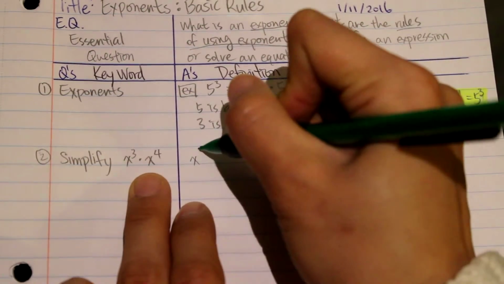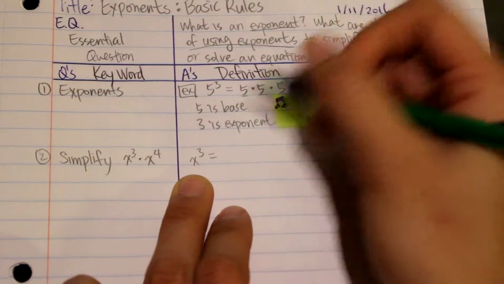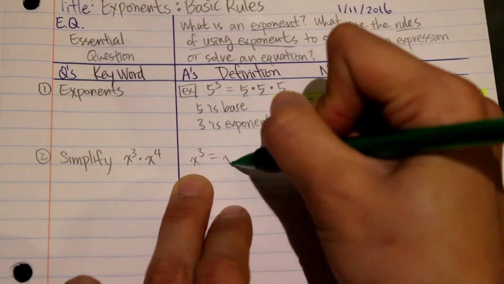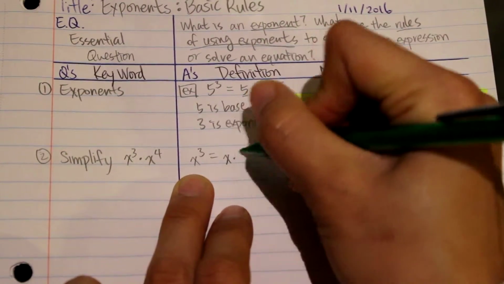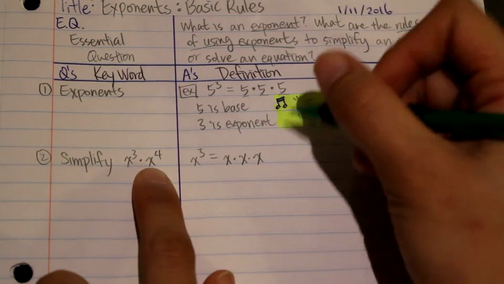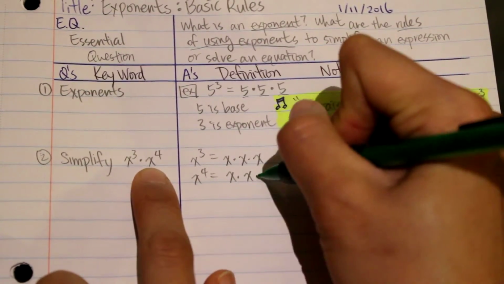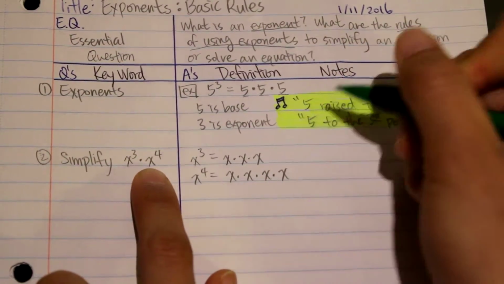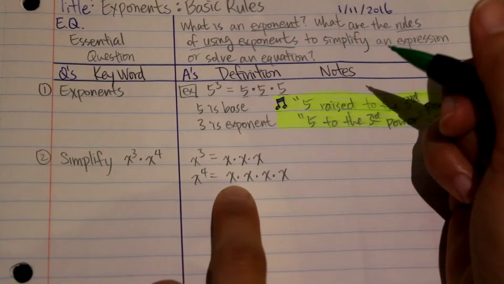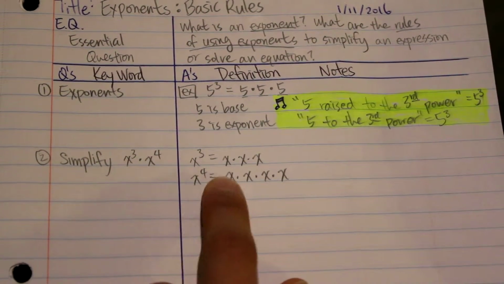So we know that x to the third power means we're gonna have, just like what we've seen before, the base is x. So how many times we're gonna repeat x? 3 times. Okay, and then we have x to the fourth power, which tells us x times x times x times x, 4 times. Okay, so you're gonna multiply x by itself 4 times. So x to the fourth power.